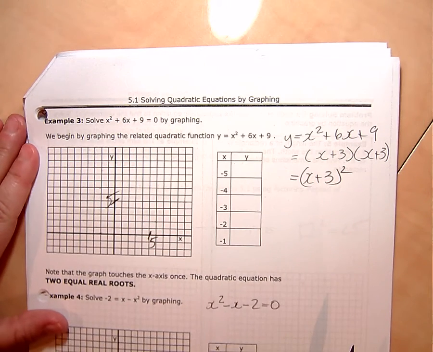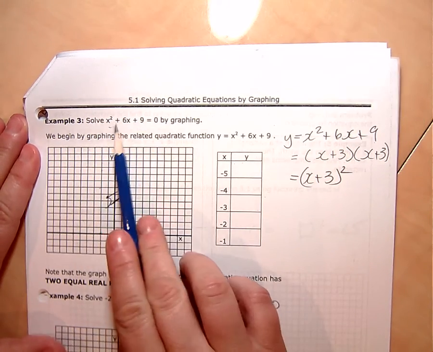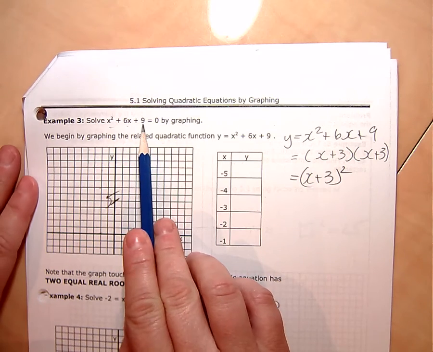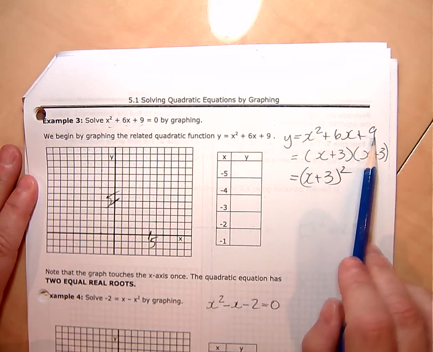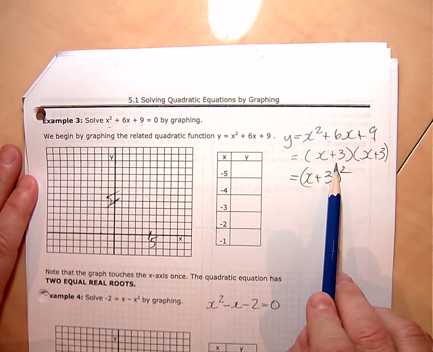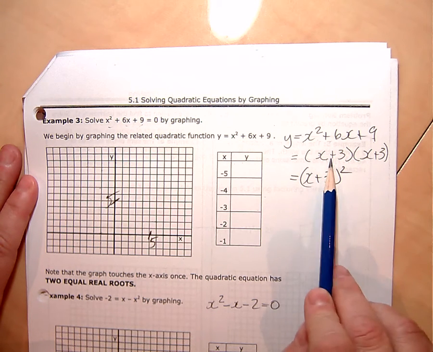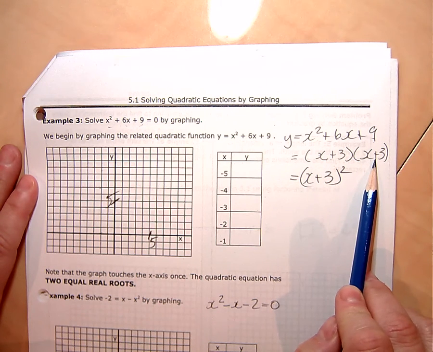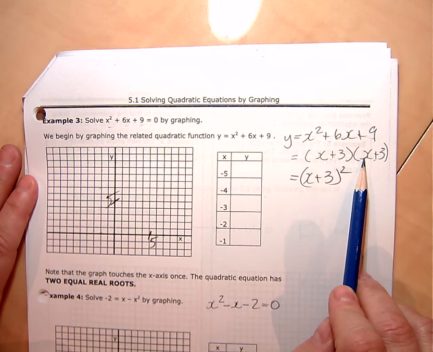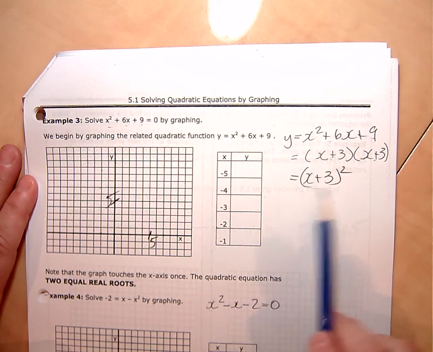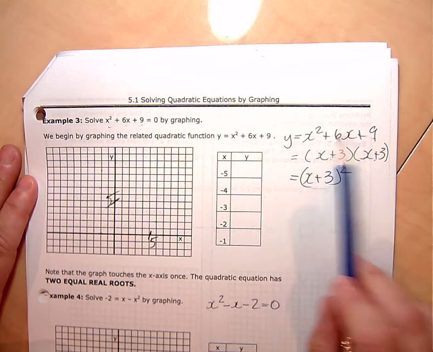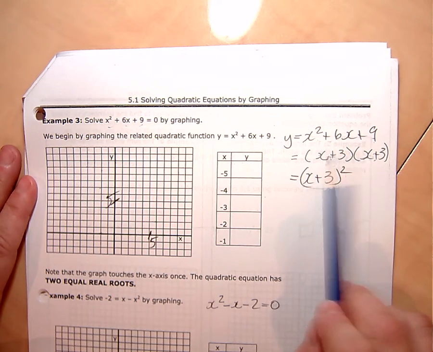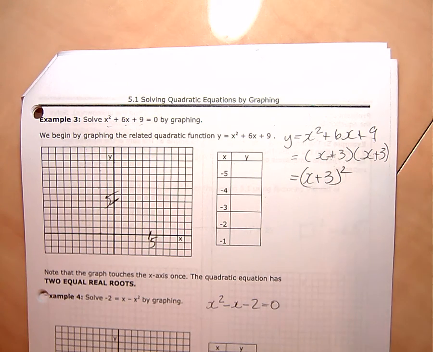Now let's take a look at the next scenario. Here we have y equals x squared plus 6x plus 9. So when I factor this, I see now why it's called two equal real roots, because there are two roots that are the same. Even though we write it like this, when we factor it and get the two roots, they are the same.